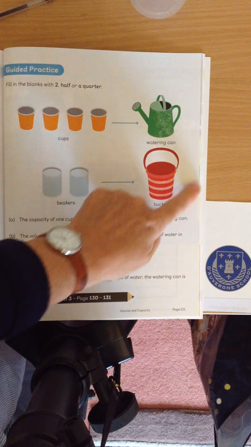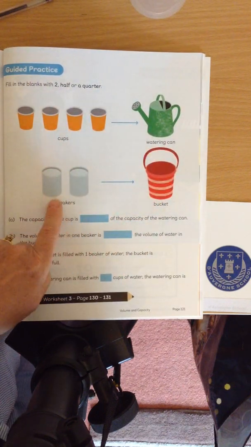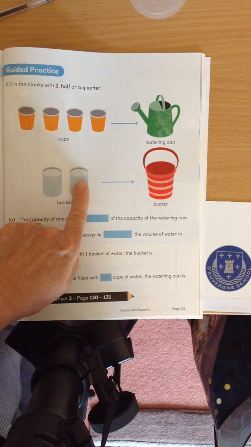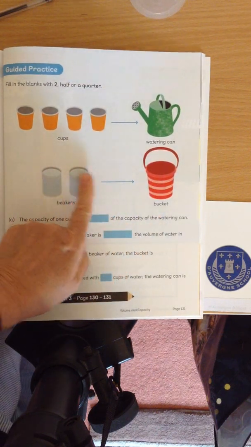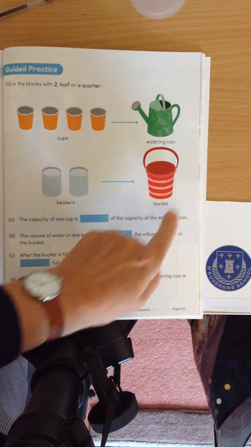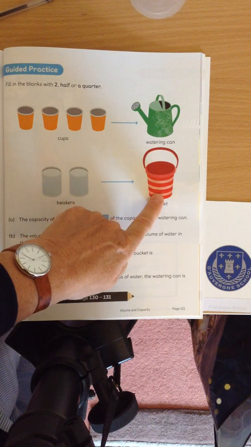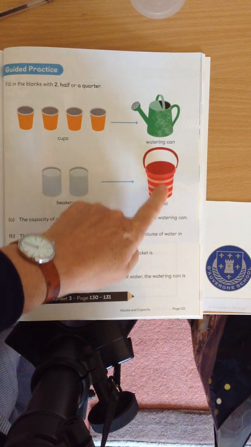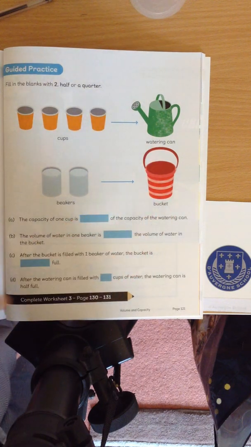Okay, let's have a look at the next picture. I've got a bucket and I've got some beakers, and it's telling me that 2 of these beakers make 1 bucket. 2 full beakers make 1 full bucket. So if I pour 1 beaker in here, how full will this bucket be? Could you work that out? Half full, yes, well done.